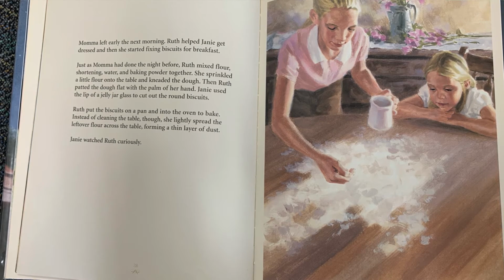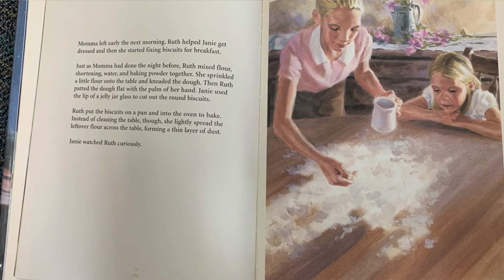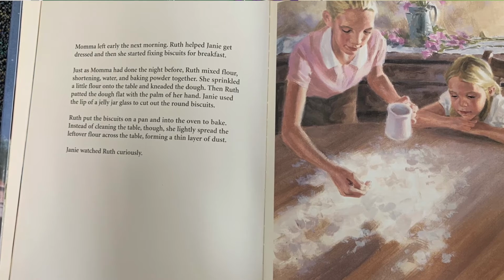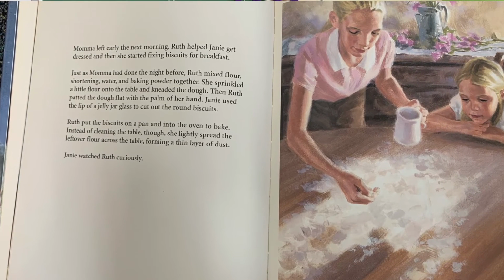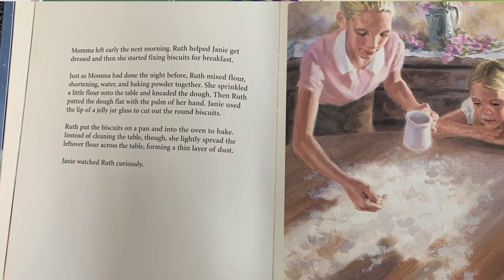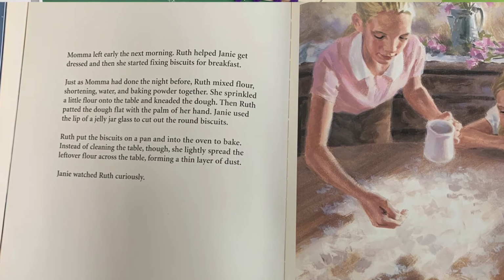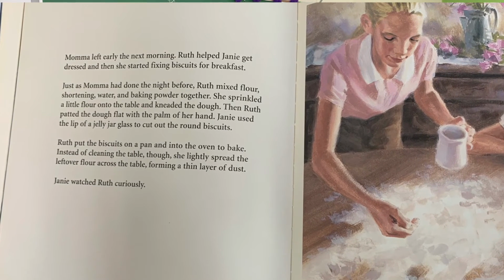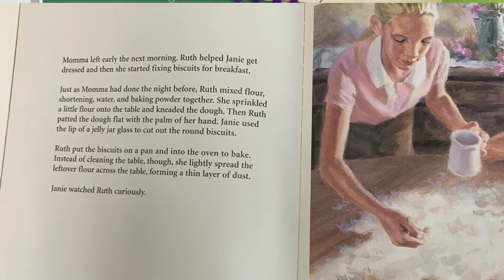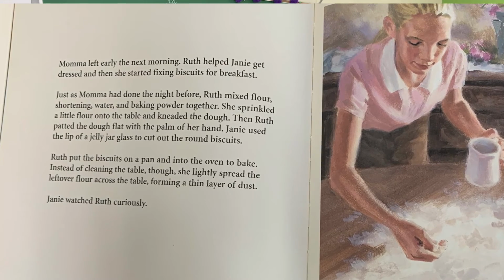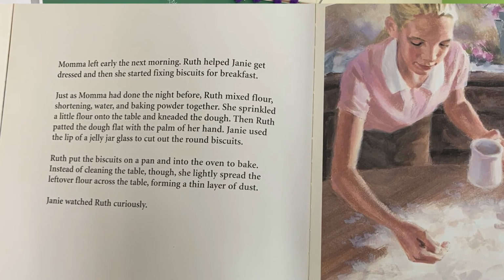Mama left early the next morning. Ruth helped Janie get dressed, and then she started fixing biscuits for breakfast. Just as Mama had done the night before, Ruth mixed flour, shortening, water, and baking powder together. She sprinkled a little flour onto the table and kneaded the dough. Then Ruth patted the dough flat with the palm of her hand. Janie used the lip of a jelly jar glass to cut out the round biscuits. Ruth put the biscuits on a pan in the oven to bake. But instead of cleaning the table, she lightly spread the leftover flour across the table, forming a thin layer of dust. Janie watched Ruth curiously.